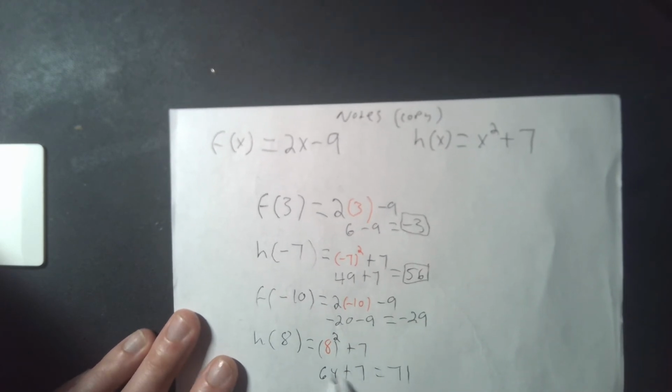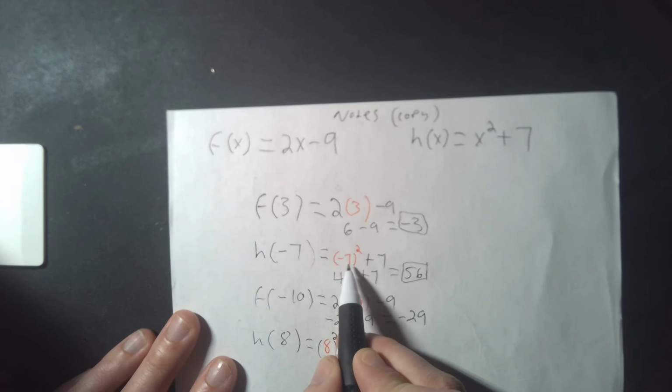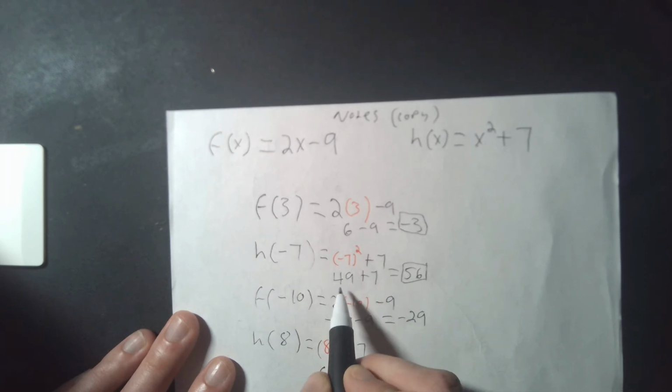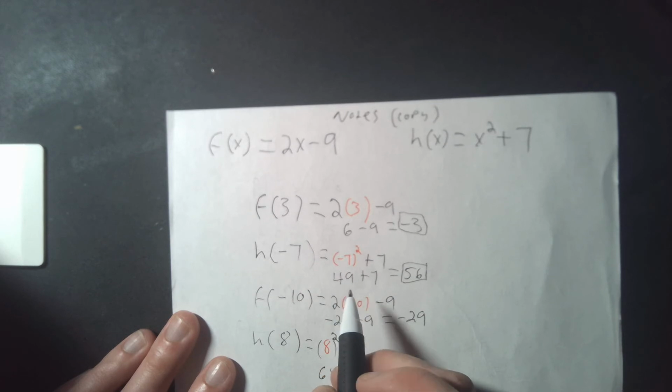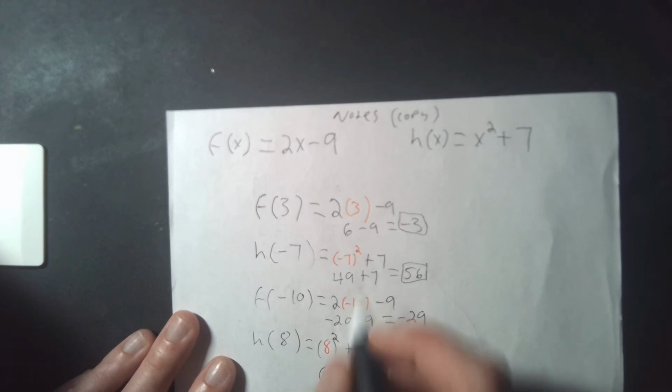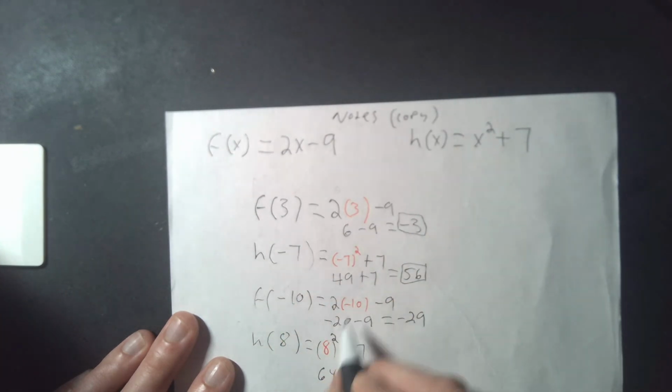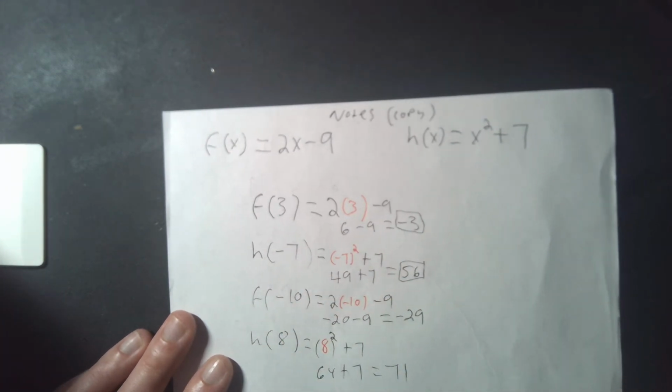All right, and notice how I'm putting these squared functions in parentheses, because some calculators, if you don't, it will screw up the negatives. So like if you don't put that negative 7 in parentheses, it's actually going to spit out negative 49, and that is incorrect. Okay, so make sure you put these in parentheses. I would just get in the habit of doing it each and every time.